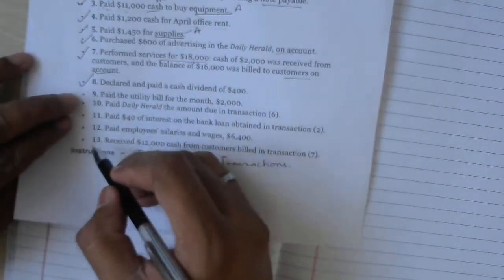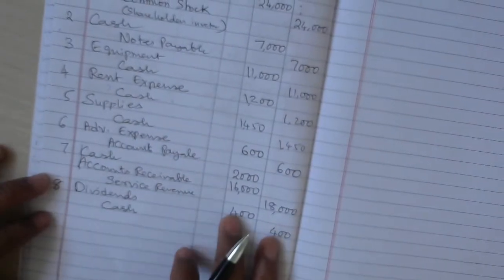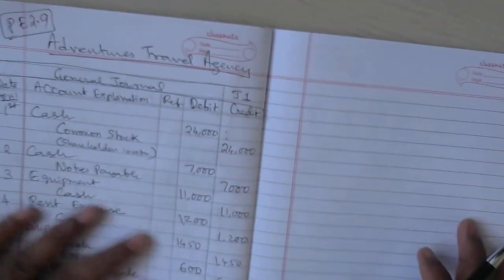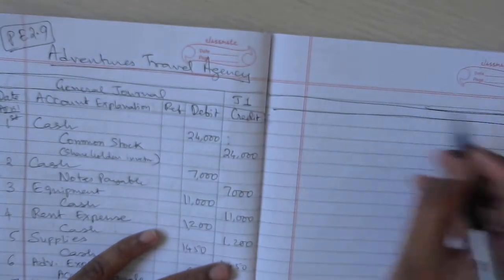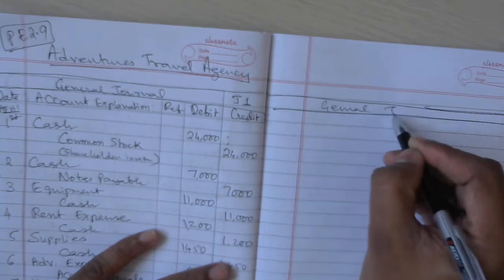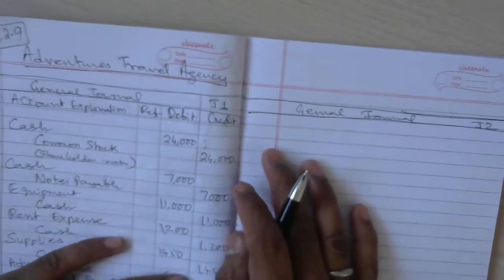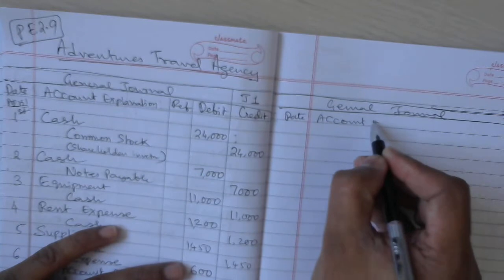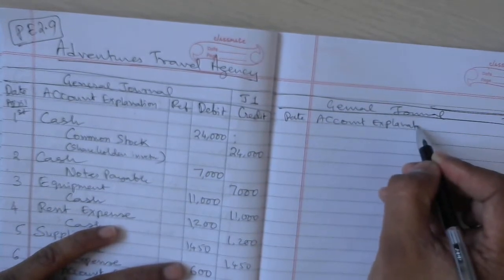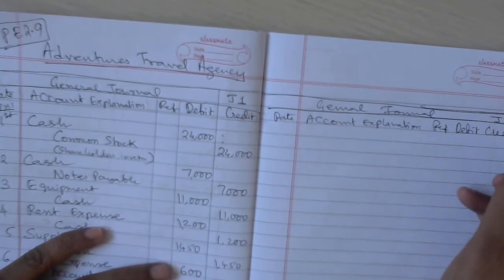So 9, 10, 11, 12, 13. So we have more. So now it's okay. We'll make another column. So let's come to, or here itself I'll make another column. So again same thing, general journal. Let's call this J2. So second page in the journal, and then date, account, explanation, reference, debit and credit.